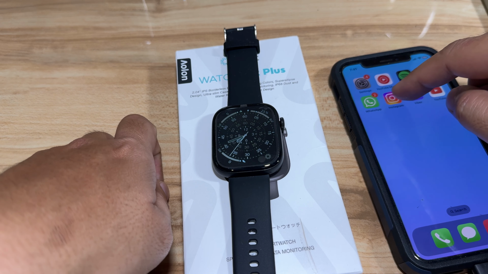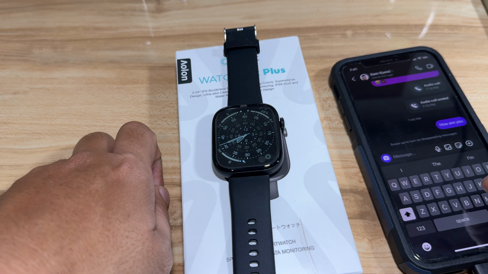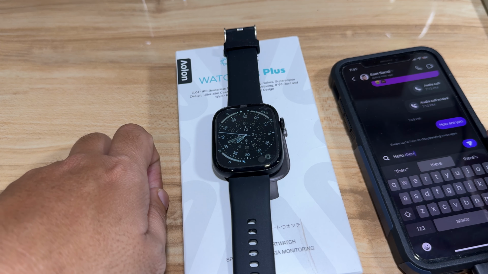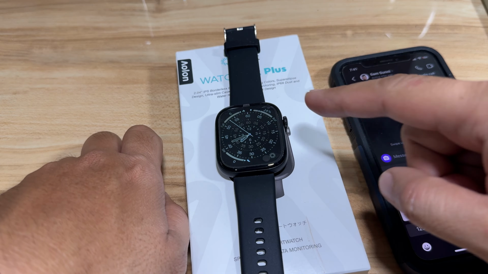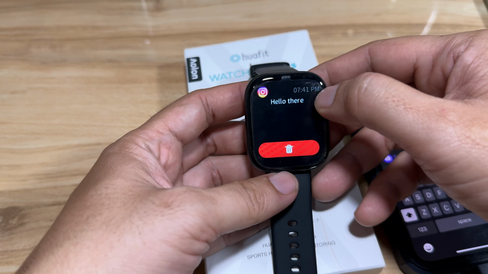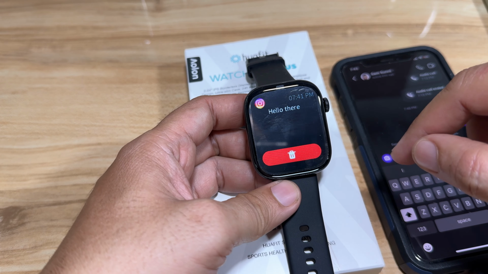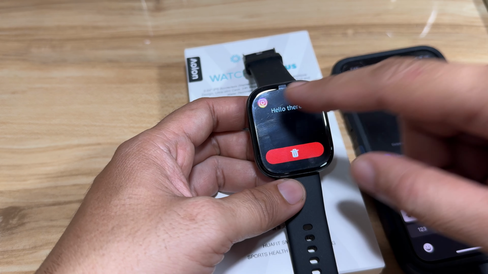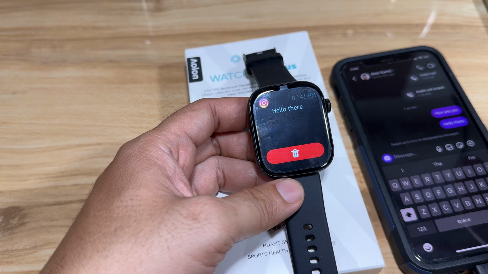Next, let's have the Instagram application. The same as with Facebook, we'll send a message. Hello there. Message sent. Let's see if we will be able to receive a notification. And we have it here. We have the time, the logo, and the message, but we don't have the name of the sender. Unlike Facebook Messenger, where we do have a name, this time we don't have a name from Instagram.